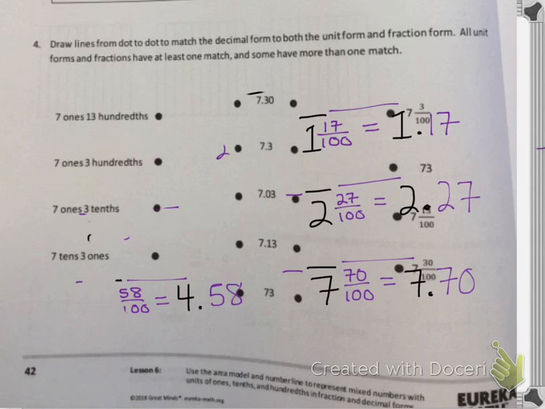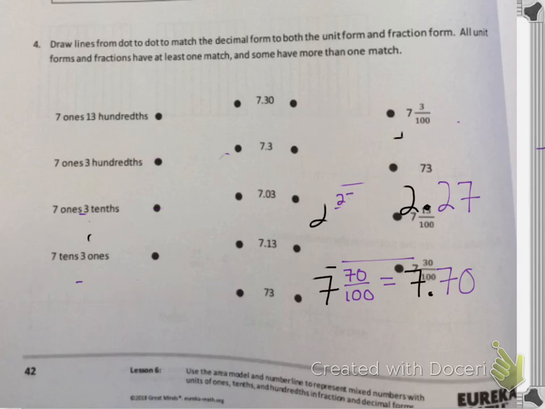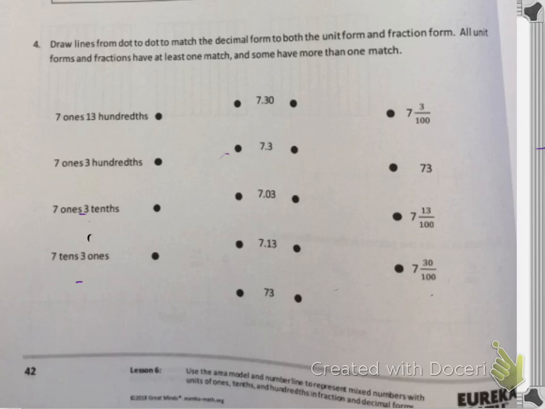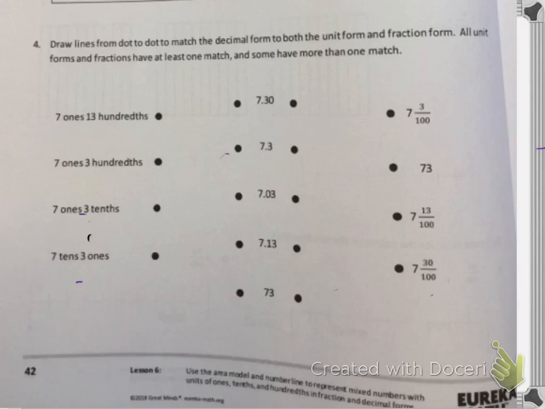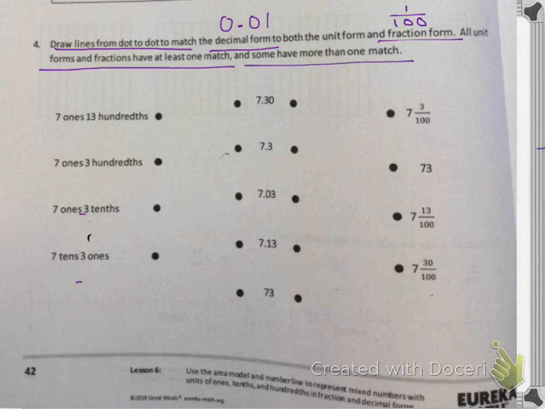This is what I'm going to be checking for at the end of this lesson: you're going to be drawing lines from dot to dot, matching the decimal form to its fraction form. All unit forms and fractions have at least one match, and some have more than just one.